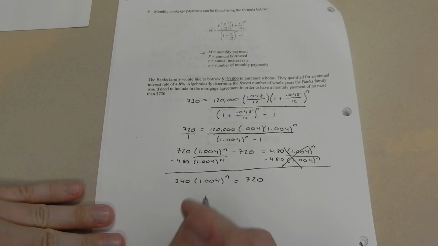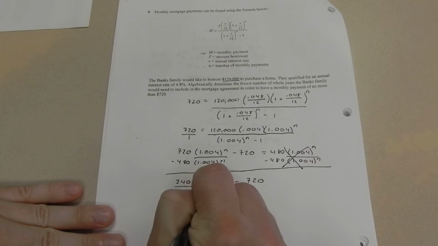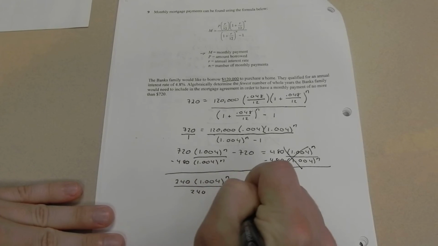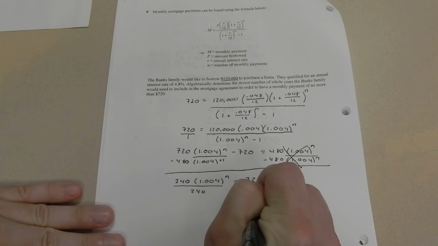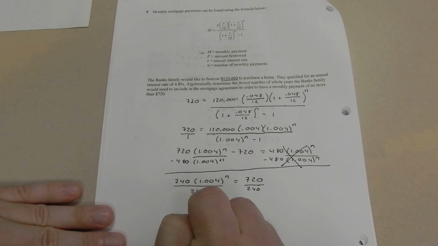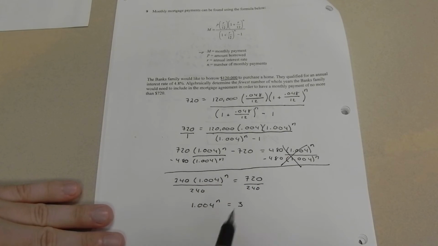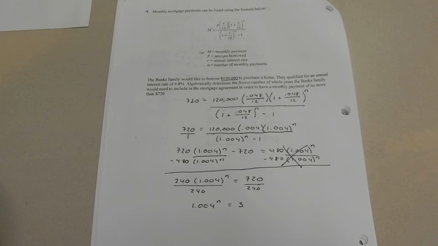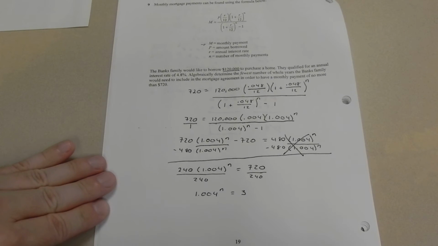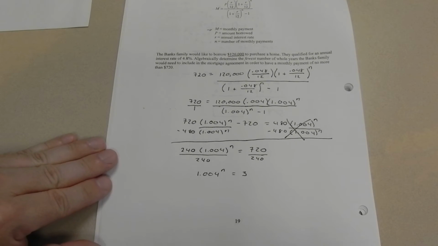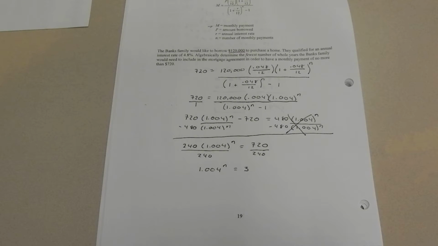Well, my next step in solving, I can divide each side of the equation by 240. 1.004 to the power of n equals 3. At this point, I have an exponential equation written in its simplest form.